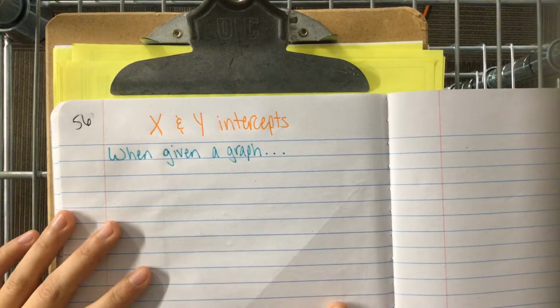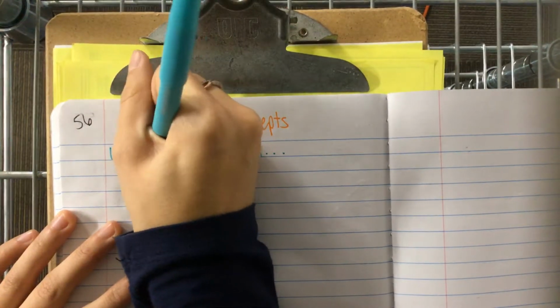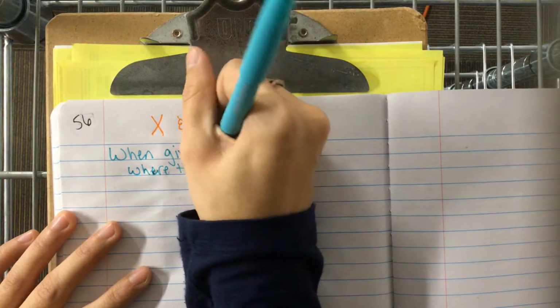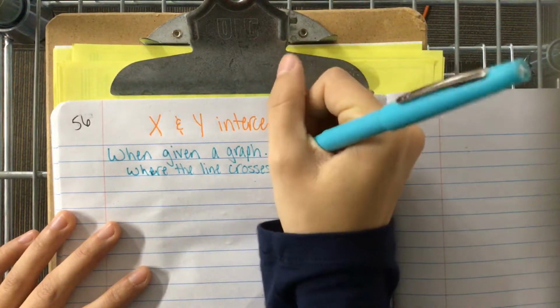we simply look to see where the line crosses the axis.